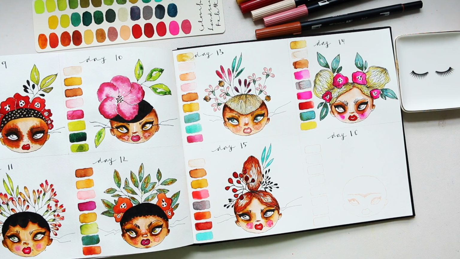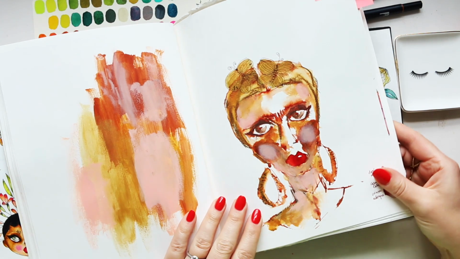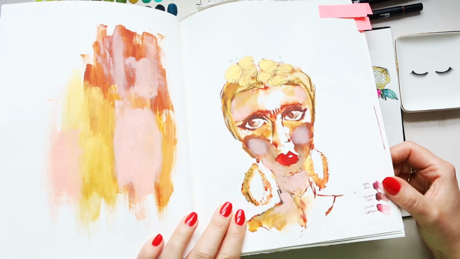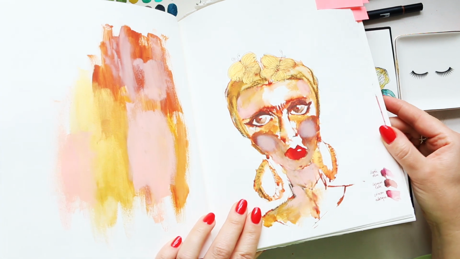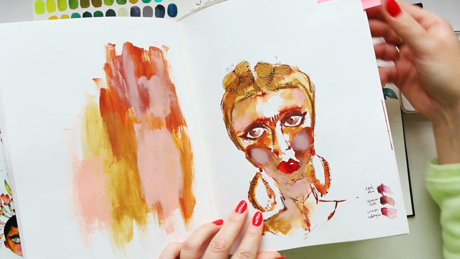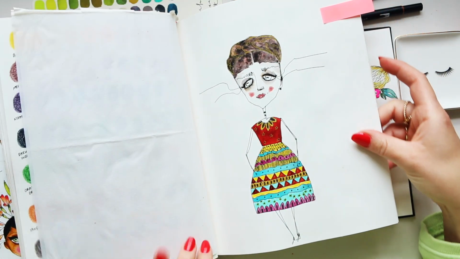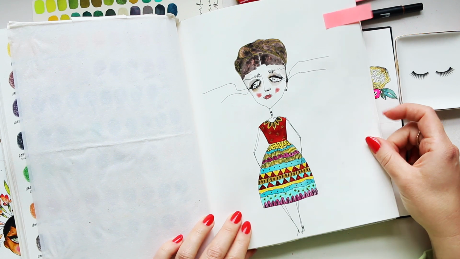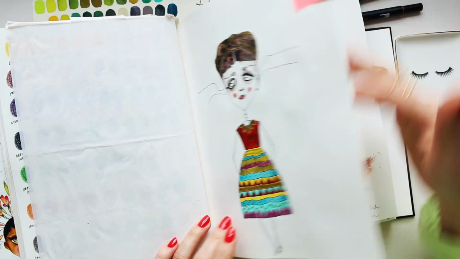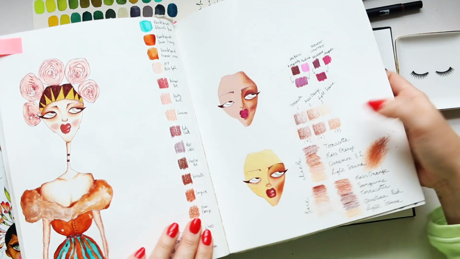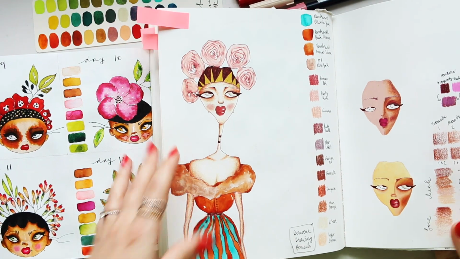I will also show you a couple of illustrations that I have created myself, inspired by Frida Kahlo's style and image. So this one has golden butterflies in there, and then I have a little full body illustration of Frida Kahlo, and then this one here.